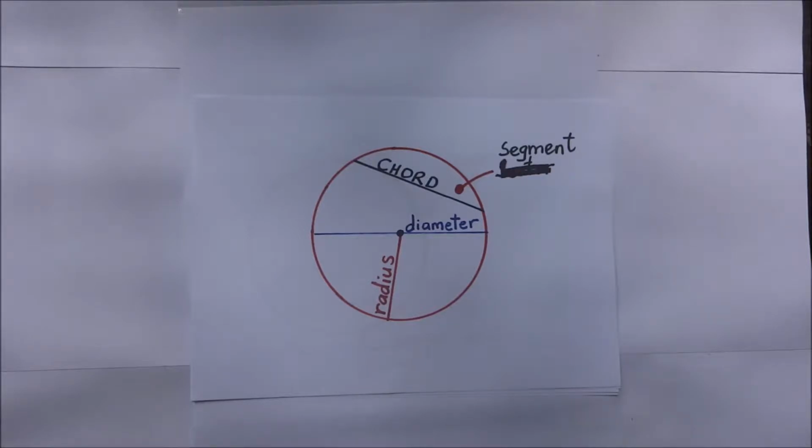Today we get to look at circles, the angle properties of a circle, the tangent properties of a circle, the chord properties of a circle, and so on. But before we get to that, let's explore some of the terms that we'll be encountering as we are dealing with circles.